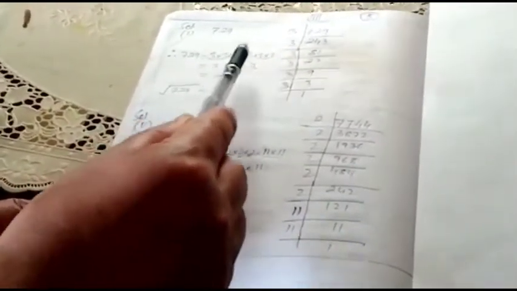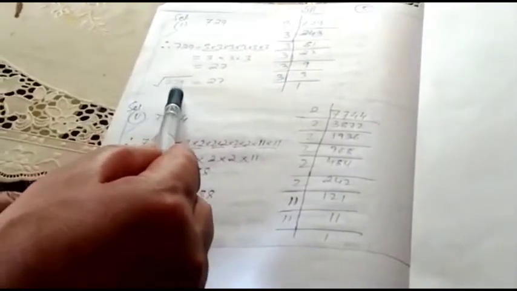Now I group them in pairs, groups of 2 numbers. That means 1, 2, 3. There were 6 threes, so I have 3 groups. From each group I take 1 digit. We have 3 threes, so I multiply them. 3 times 3 is 9, 9 times 3 is 27. Therefore the square root of 729 is 27.